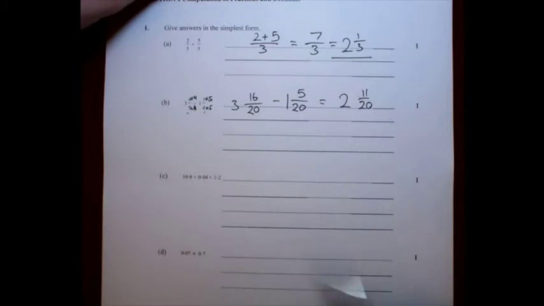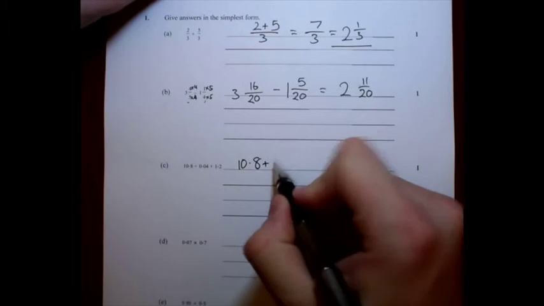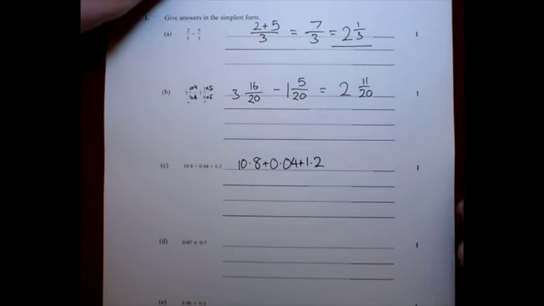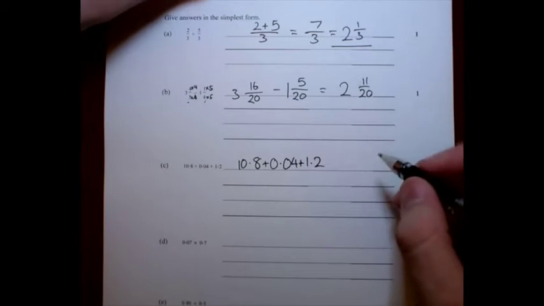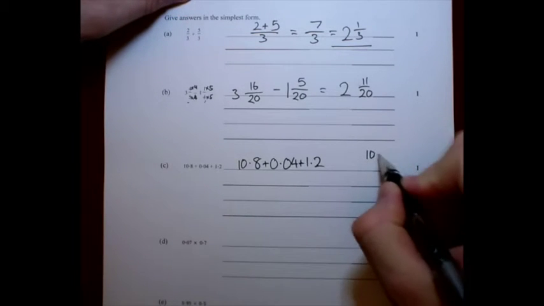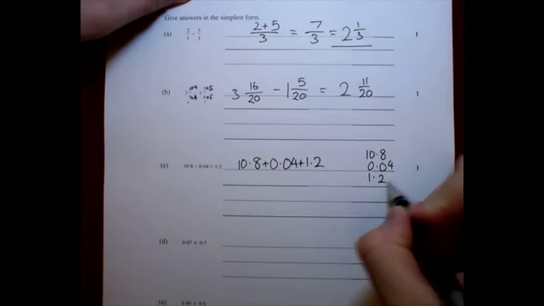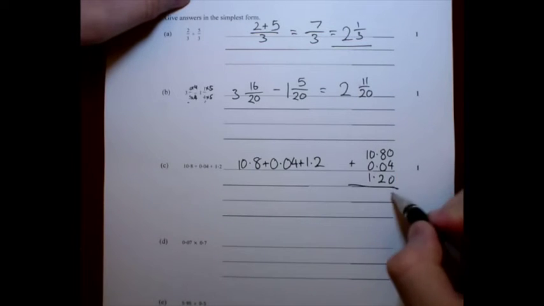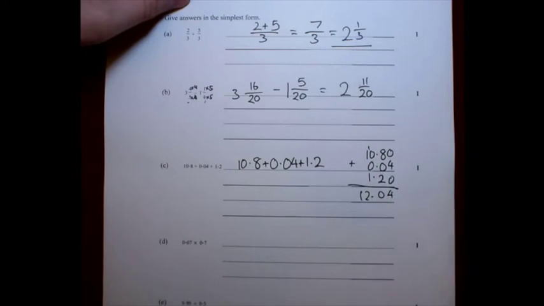Now we have a decimal problem. You might not be able to see these, so let me write it a little bit bigger. 10.8 plus 0.04 plus 1.2. Let's simply put them in an algorithm with everything in the right column. 10.8, 0.04, 1.2. Add some zeros there to make it nice and even. 4, 10, carry the 1, 2, 1, and our decimal point carries down, so our answer is 12.04.